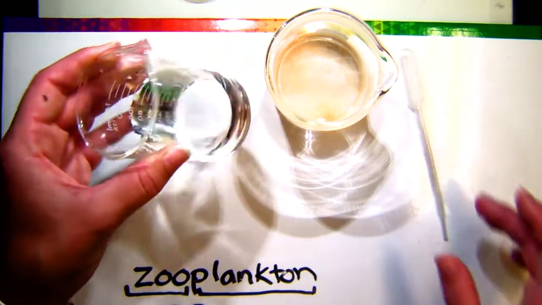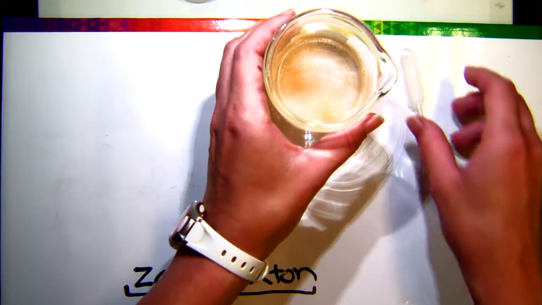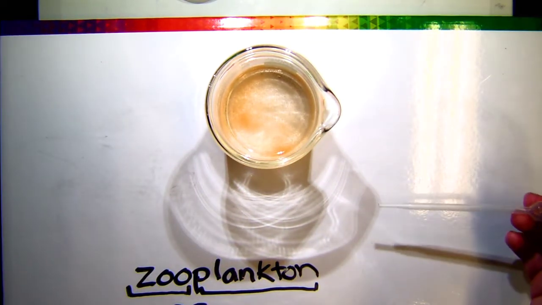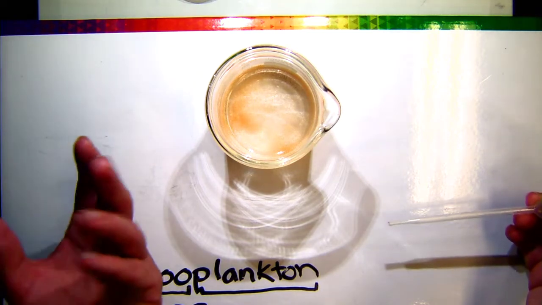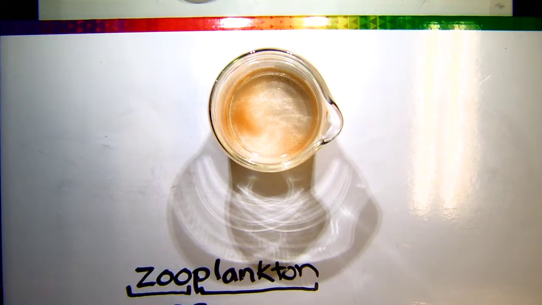Now, this here is just plain seawater. But here at the Aquarium of the Pacific, we do also have a live food exhibit behind the scenes to feed some of our animals. Now, by just looking at this, do you see anything in there?